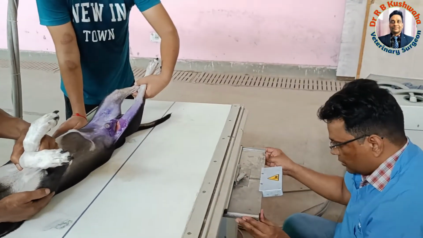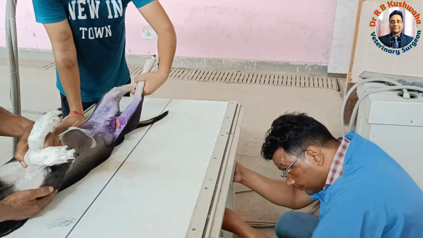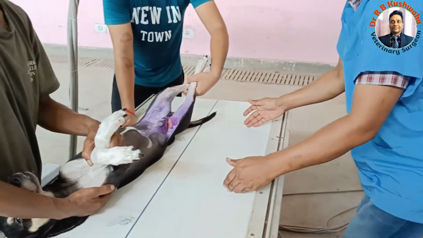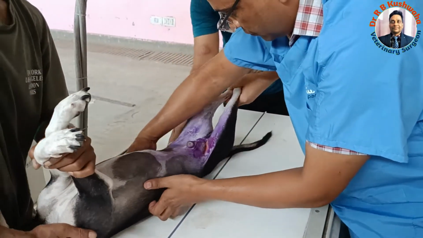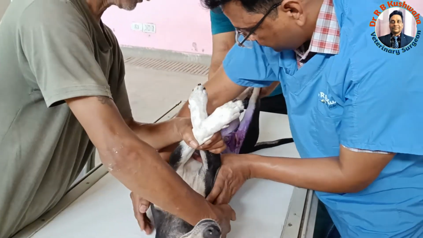Now simply I insert this here. We position the animal like this.